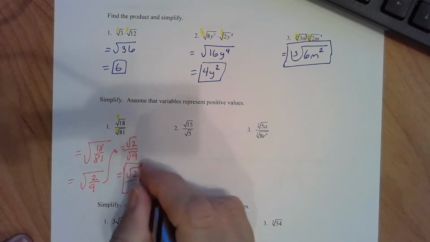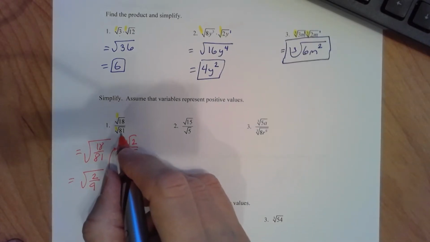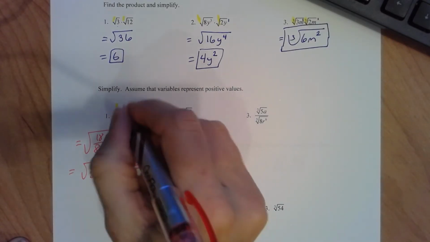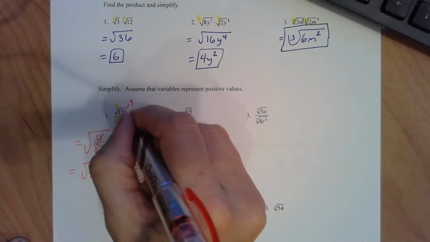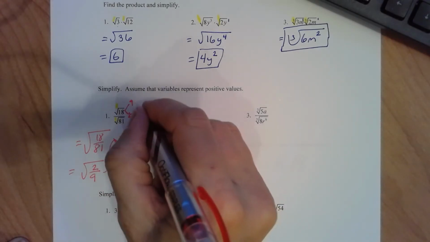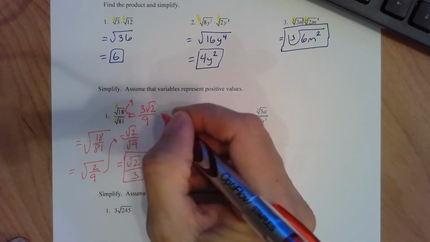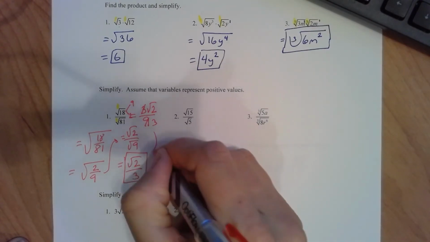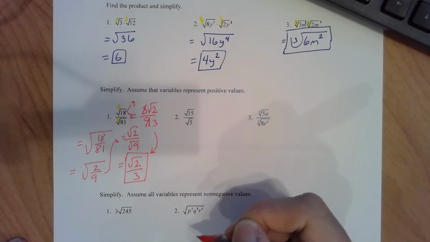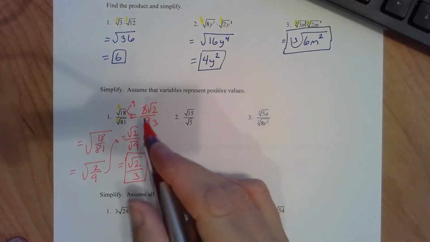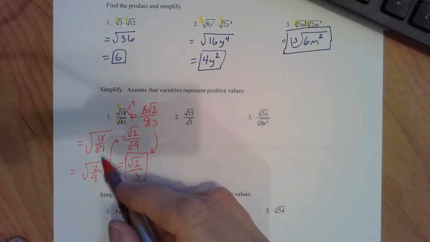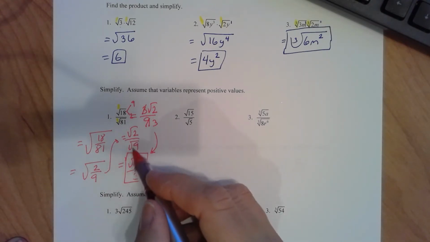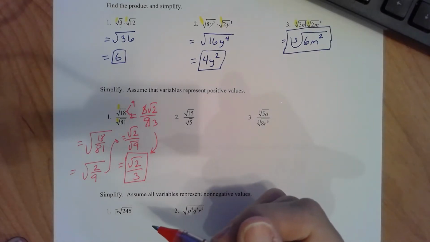Now some students from the very beginning would say, well, I know what the square root of 81 is. The square root of 81 is 9, and that is true. But 18 is 9 times 2, so the square root of 9 is 3, so we get 3 square root of 2. And then the 3 and the 9 can cancel, and we're back to the square root of 2 over 3. I think that might be a little bit more challenging way to go, so I suggest putting them together, reducing, and then separating them back up, and then taking the square roots if possible.